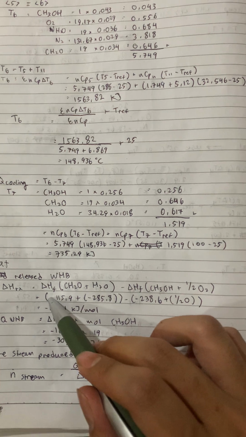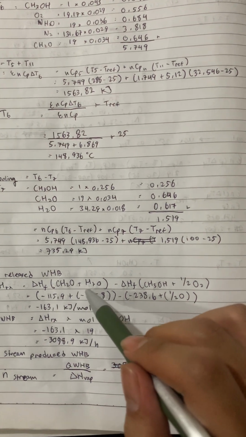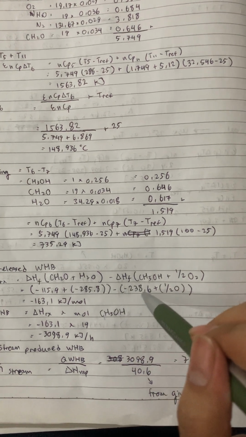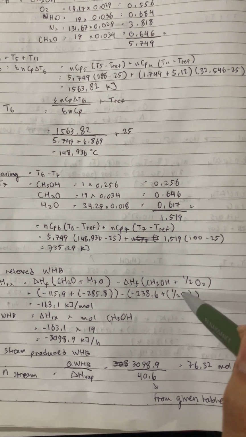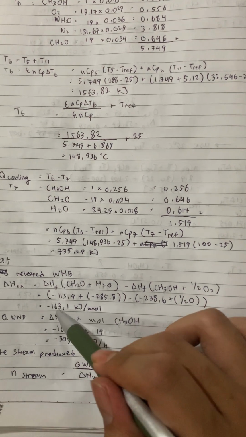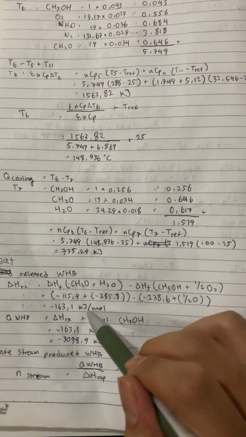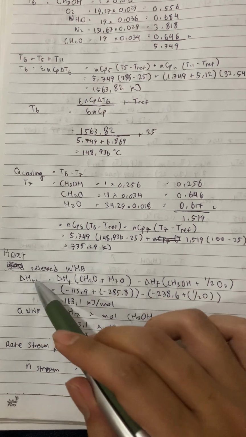I got minus 115.9 plus minus 285.8 minus 238.6 plus half O2, and I got the total is minus 163.1 kilojoule per mole. And this is the delta HRX, right?